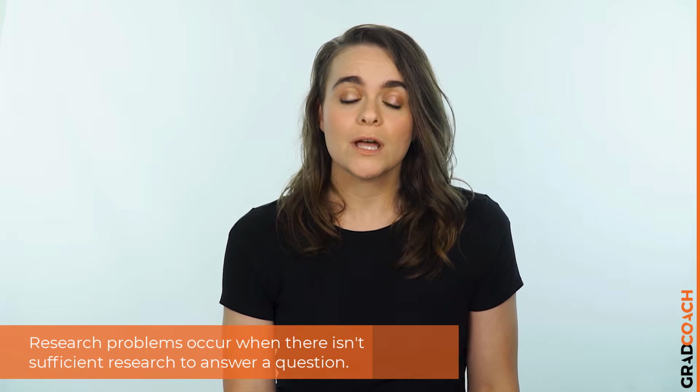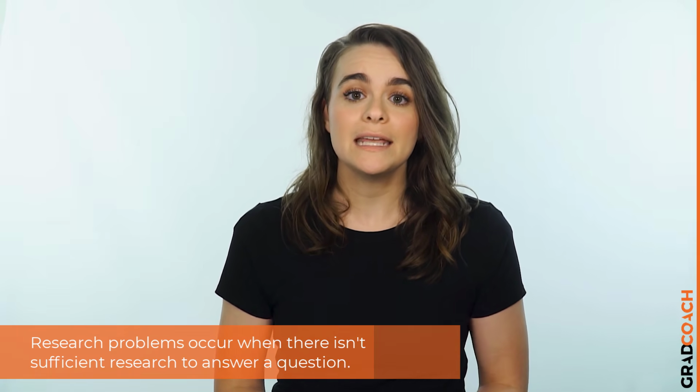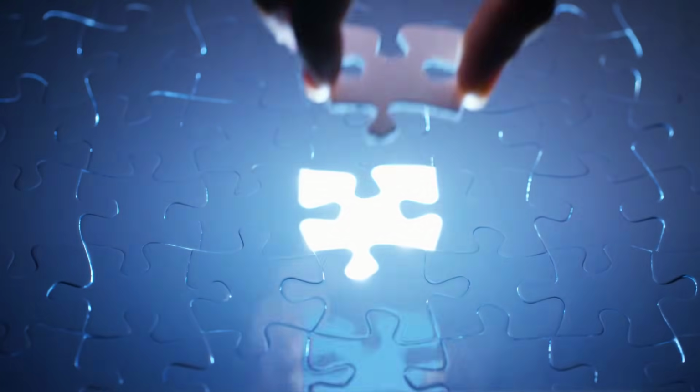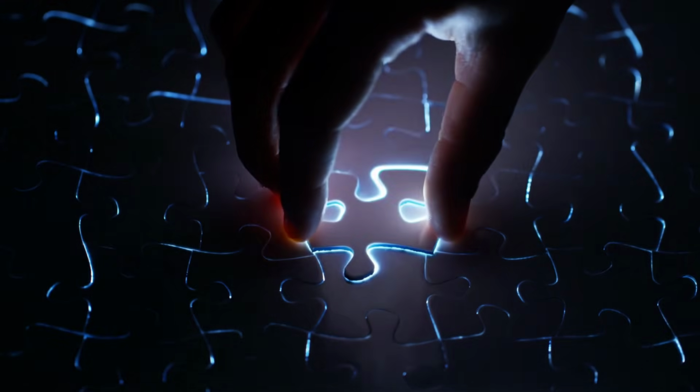But what exactly is a research problem, you ask? Well, a research problem can be any issue or question for which there isn't already a well-established and agreed-upon answer in the existing research. In other words, a research problem exists when there's a need to answer a question or set of questions, but there's a gap in the existing literature, or the existing research is conflicting or inconsistent. So, to present your research problem, you need to make it clear what exactly is missing in the current literature and why this is a problem.